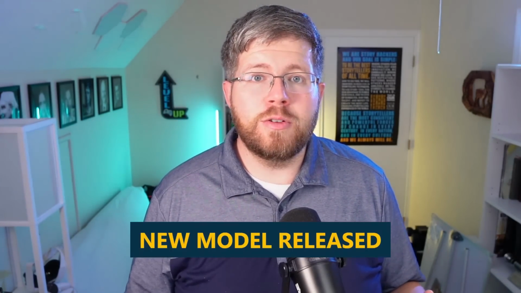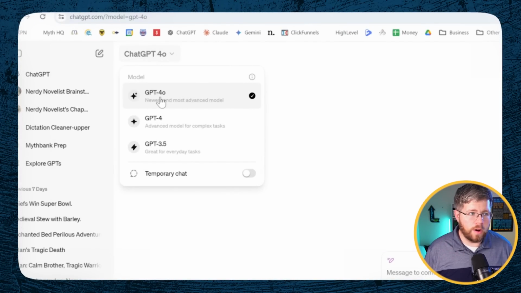In the short time since I recorded the video and started editing the video, there has been a new model released by OpenAI called GPT-4o. And now here, if you're looking in your ChatGPT dashboard, you'll see it'll say GPT-4o right here. This is not GPT-5, but it is a slightly more advanced model than the GPT-4, and it's now the one I would recommend most people use by default.